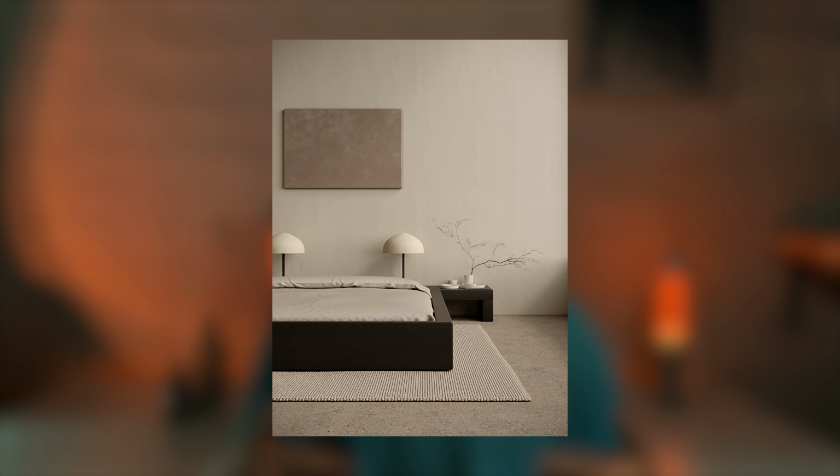Today I'm going to show you how I created this minimalist interior rendering in 3ds Max and Corona Render, and what workflow I use in my projects.